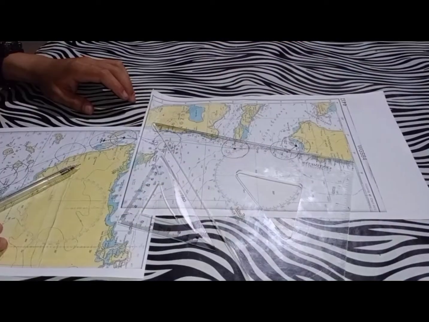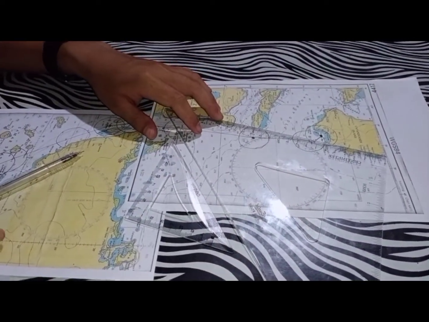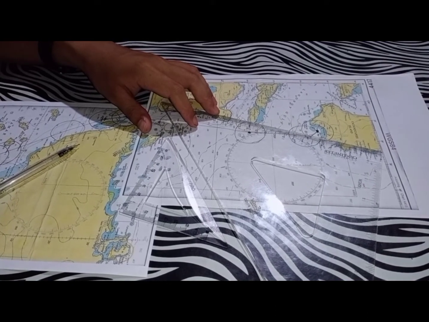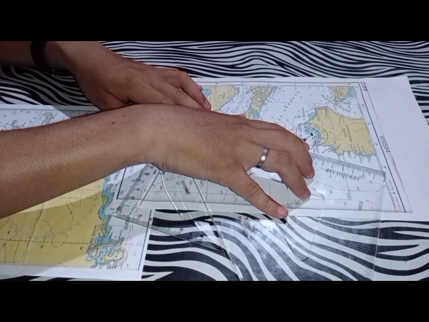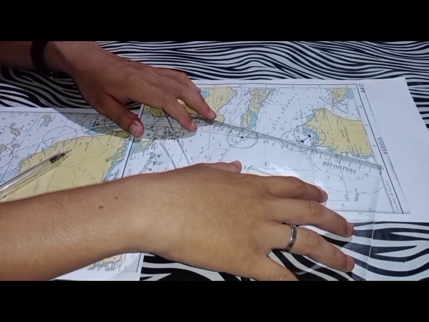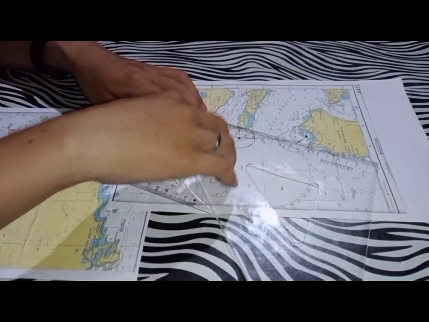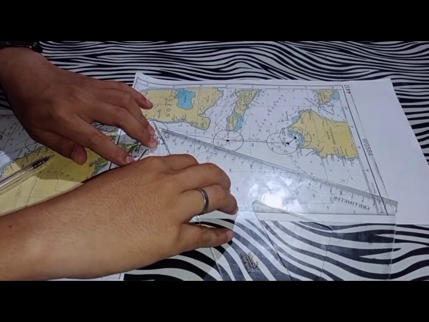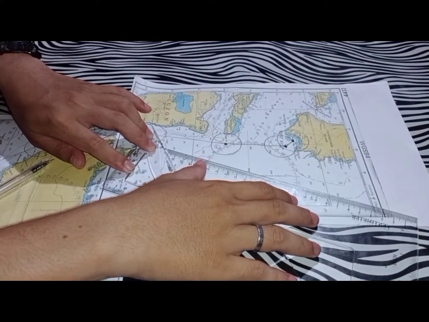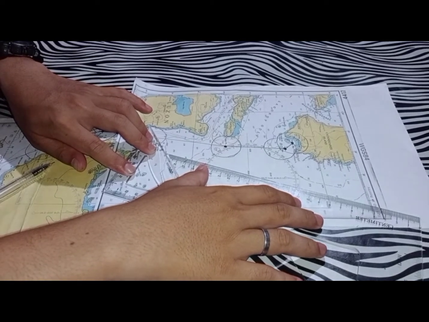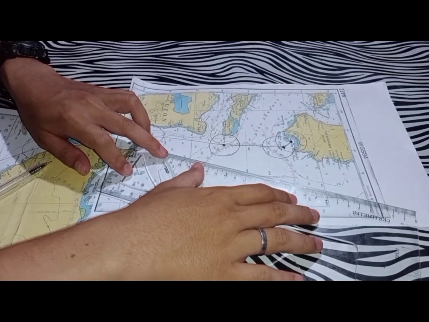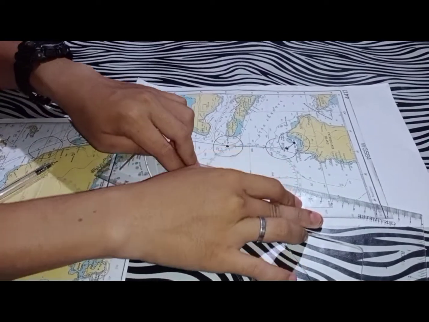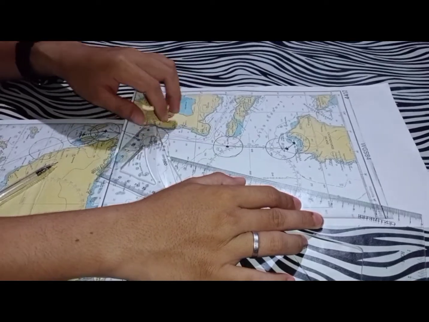And now we have to use the terrestrial charted object as turning bearing of course alteration. So we have here the lighthouse of Buaya. Simply drag your triangular ruler. So we have 15 degrees true as the turning bearing of this waypoint of Buaya.